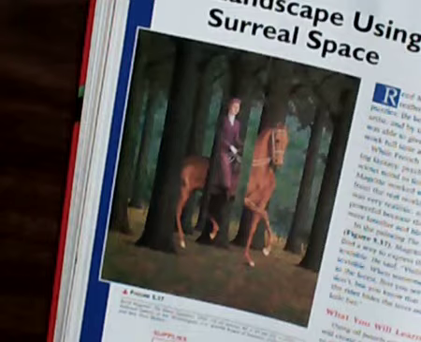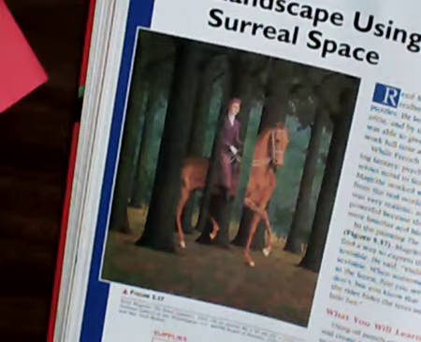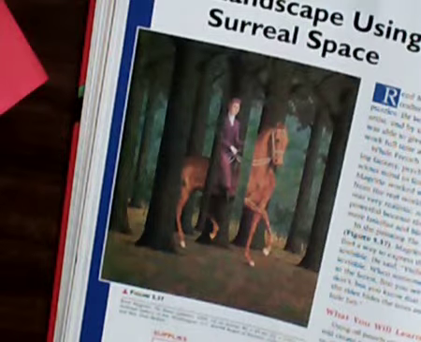Except for one thing that makes it what we call surreal. In other words, something we would not normally see. What is it? Tell me. It looks like its legs are all twined up in the tree, and there's a big gap in between it. All right, so it kind of looks like it's painted on the tree.